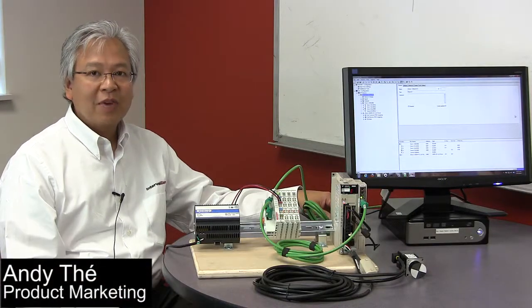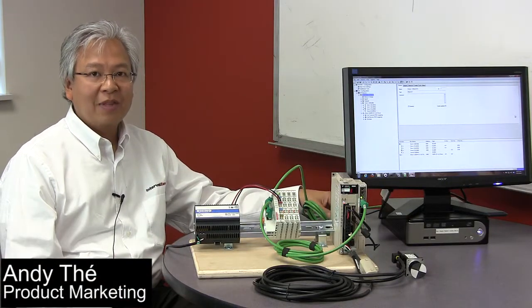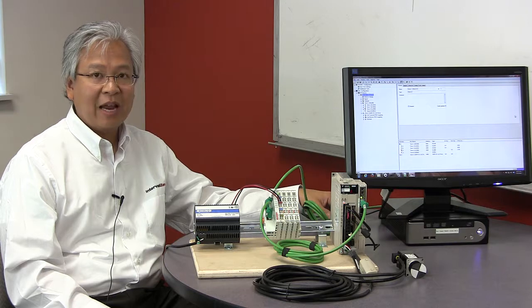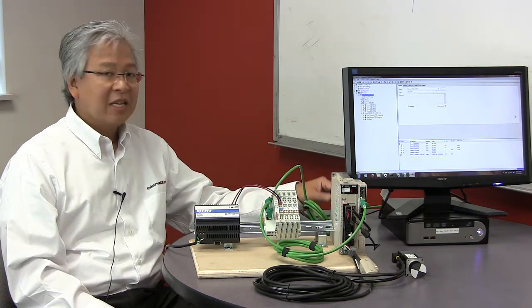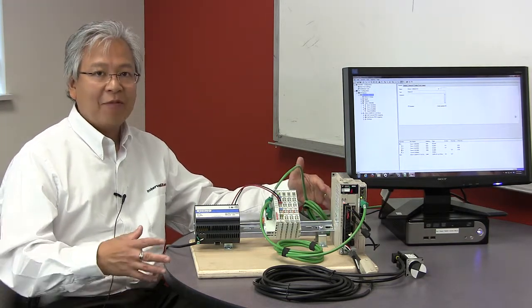Recently, we've posted some videos talking about the value of the RTX RTOS platform with EtherCAT, and you can get those from our website. Today, we're actually here to see the platform in action.